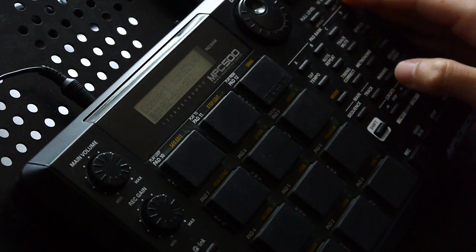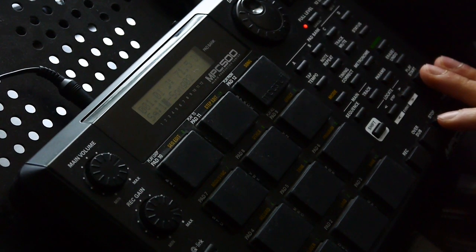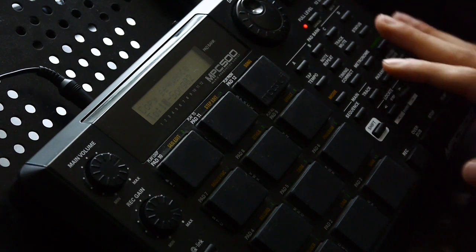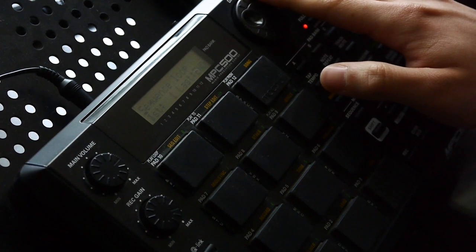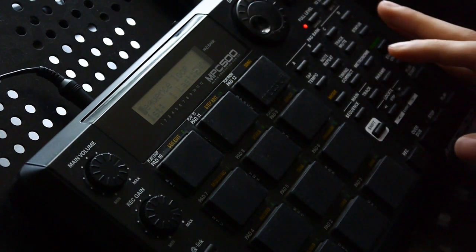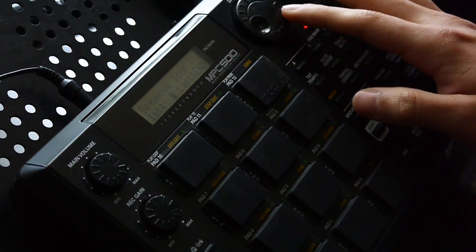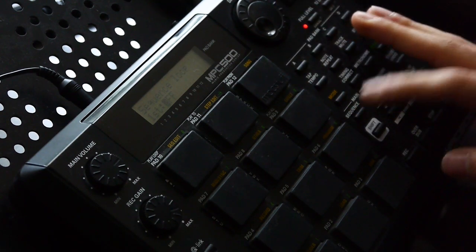So it'd be sequence song 2 at this point. And if you go into the params over here, you can see it's now 44 bars in length. And instead of putting the loop on, you can just turn it off.